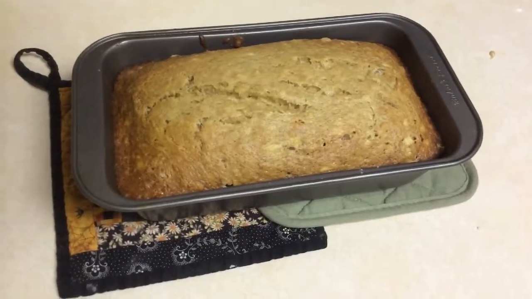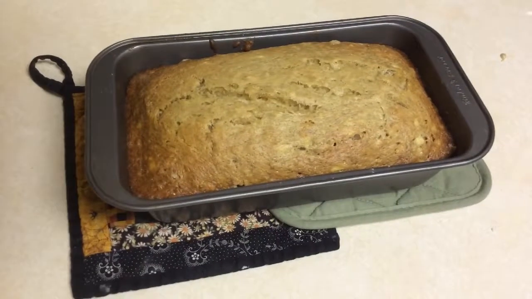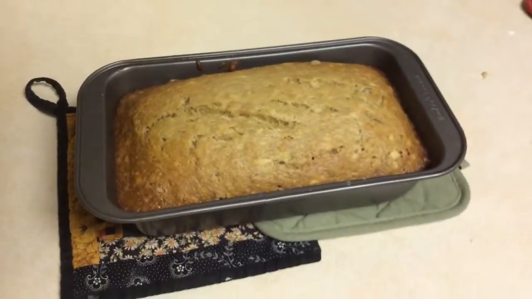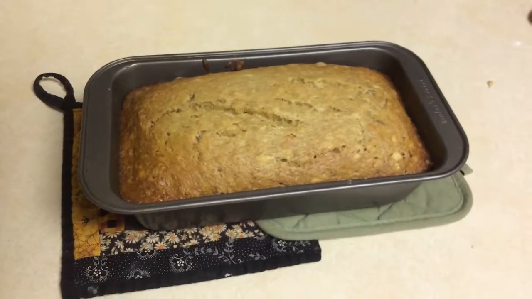And this is the finished product. So thanks for watching. That's how you make banana bread, and how the science of all those ingredients come together to make food.